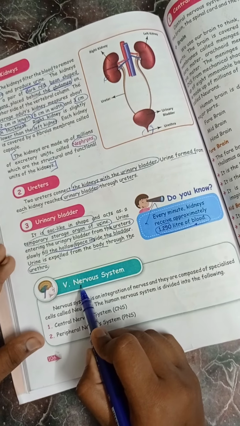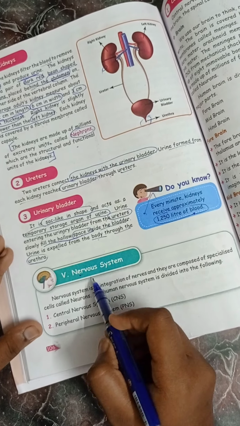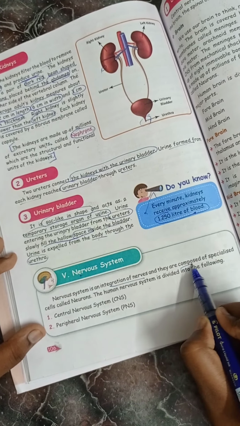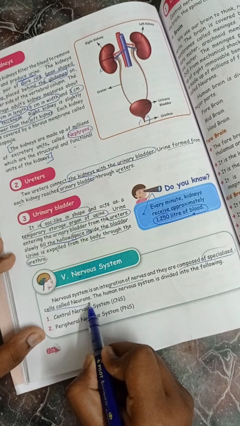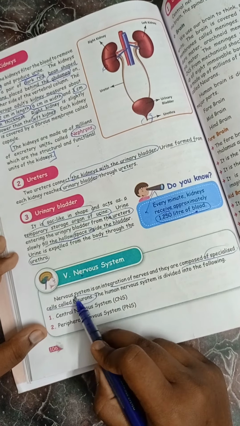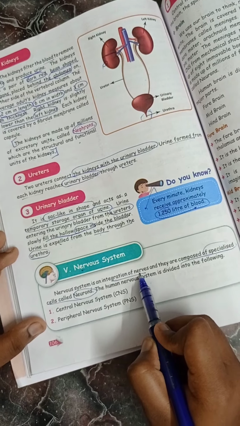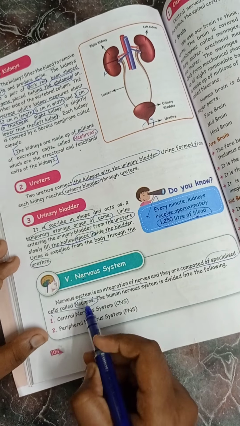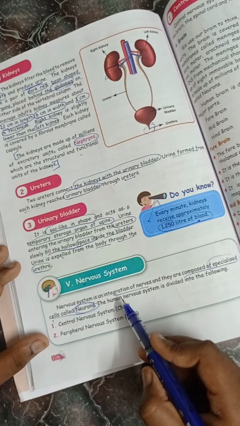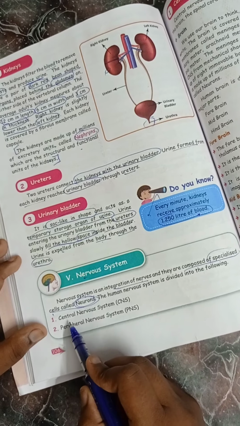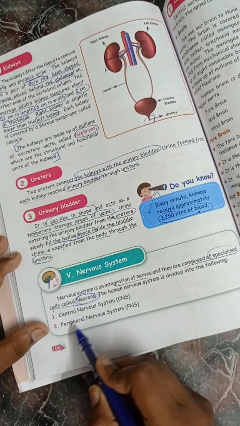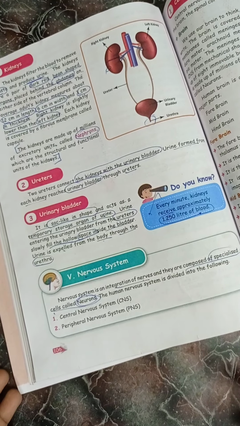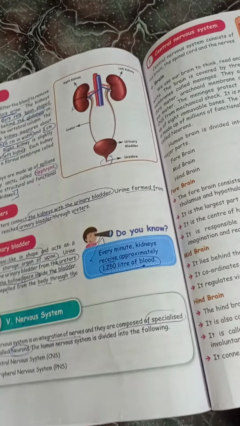Okay, children, now we'll learn about the nervous system. The nervous system is an integration of nerves and is composed of specialized cells called neurons. The human nervous system is divided into the central nervous system, that is CNS, and the peripheral nervous system, that is PNS. Okay, children, we will see one by one clearly and in detail.